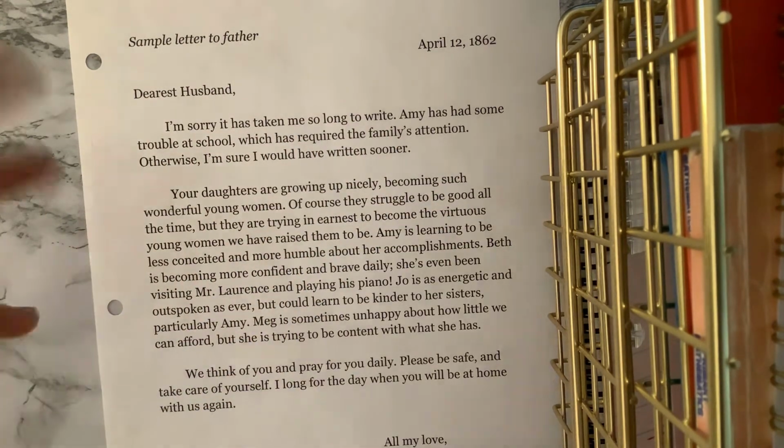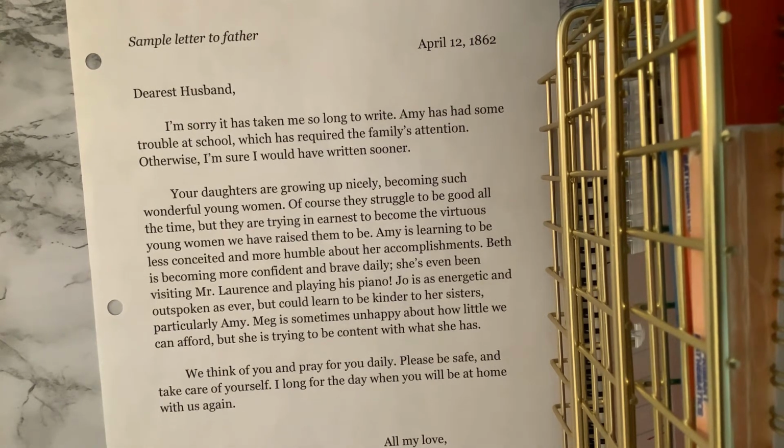What might she write about? Of course, she'd write about her daughters. That is something that she spends a lot of time thinking about and talking about. And there's this expression of love, which of course she feels for her husband. Okay, so this gives you an example of what you might try to do.